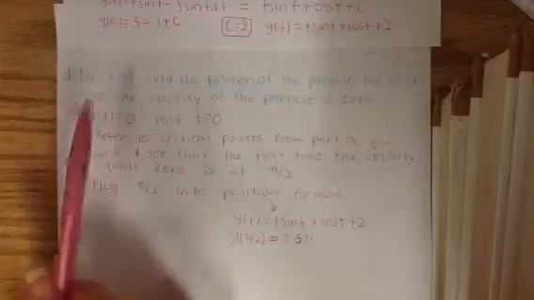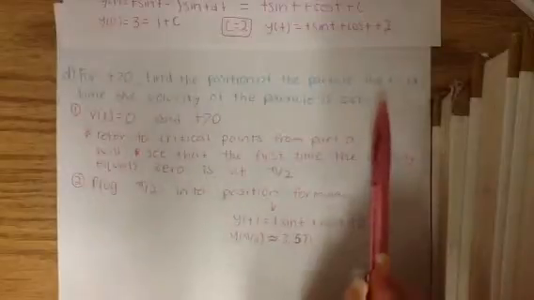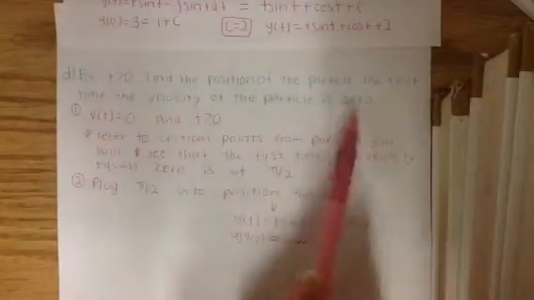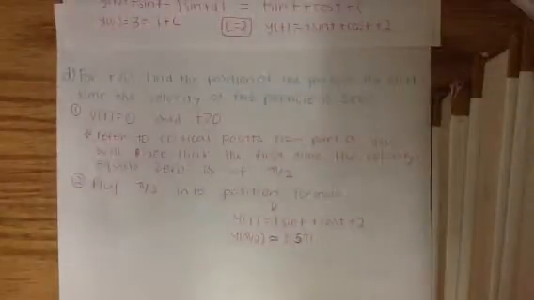So for part D, it's asking us, for when t is greater than 0, find the position of the particle the first time the velocity of the particle is 0. So earlier in part A, we found that the first time the velocity equals 0 is at the critical point pi over 2. So we're going to use that point in this equation.